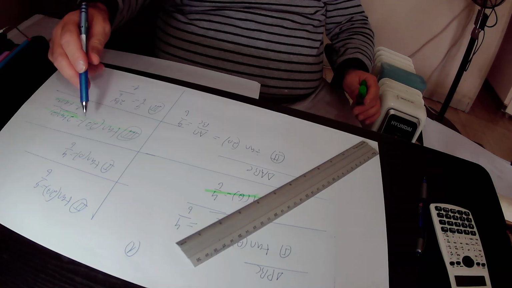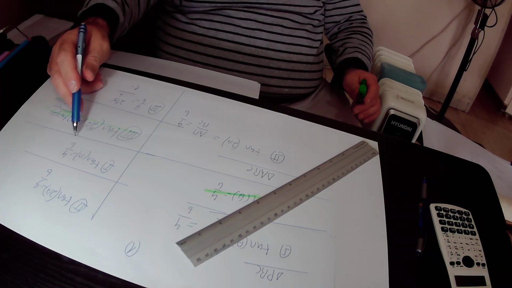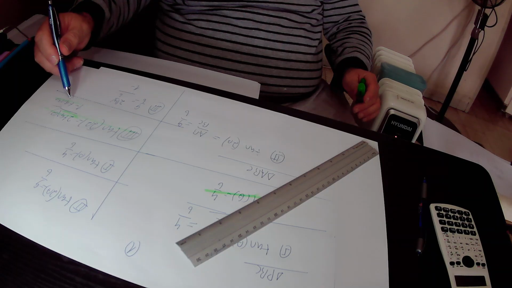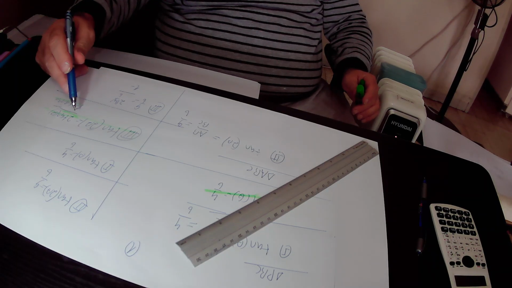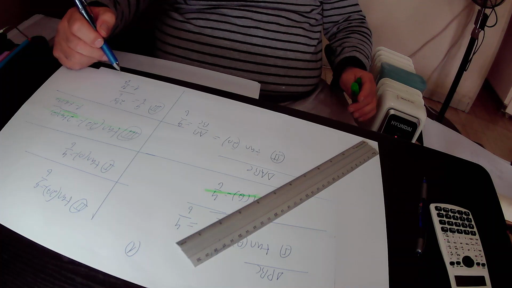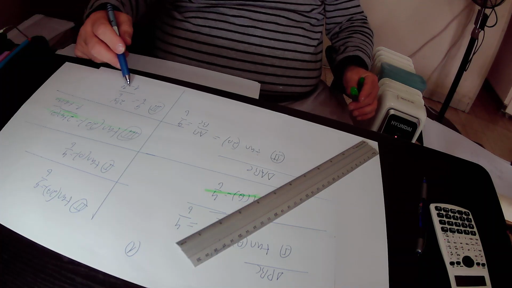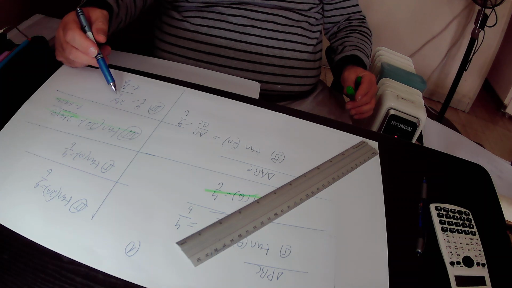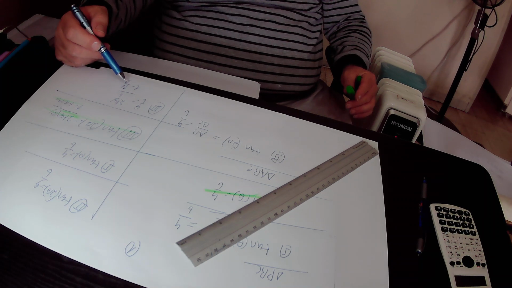If tangent theta equals 4 over b, it means that tangent square theta equals 16 over b square. So 1 minus tangent square theta is 1 minus 16 over b square. So according to equation 3, 9 over b equals 2 times 4 over b over 1 minus 16 over b square.